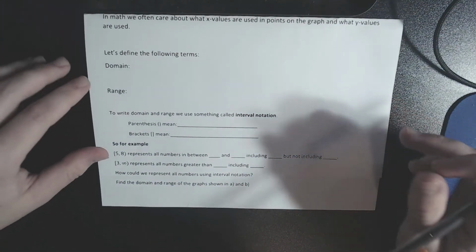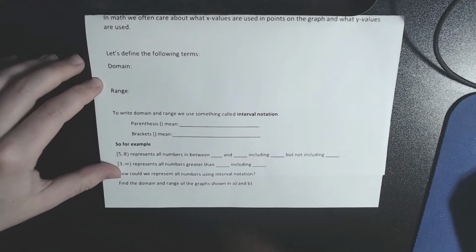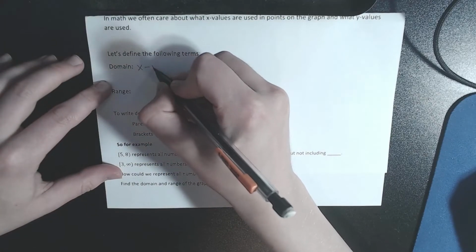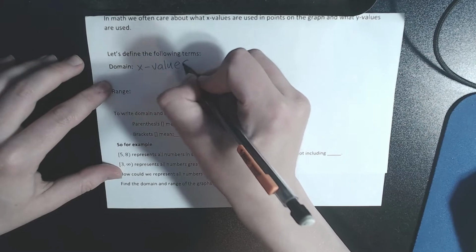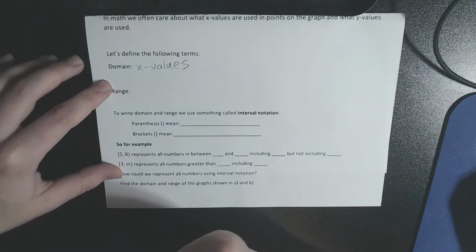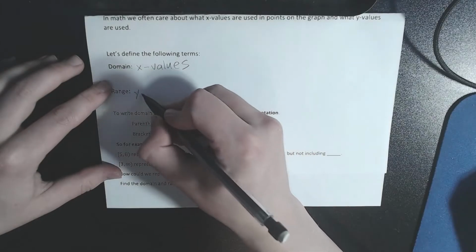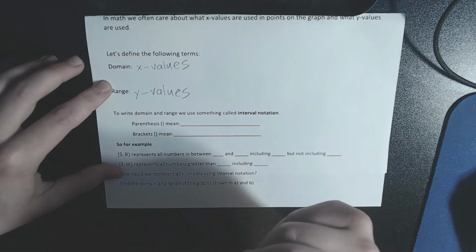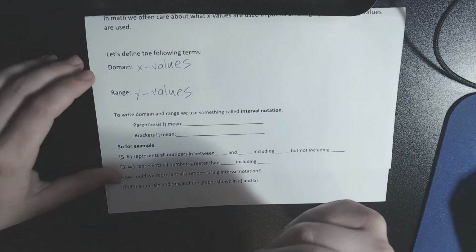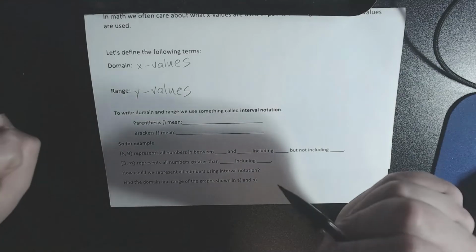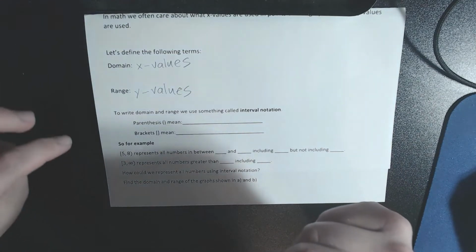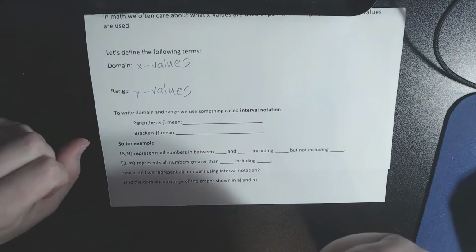Okay, so let's look at domain and range for a function. The domain of a function is just all the x values that your function uses. So any x values that have points on the graph are going to be the domain, and the range is going to be the y values of the function. So all the y values for any points on the graph, okay? So that's what domain and range are. Domain is the x values of the graph, and range is the y values, okay?